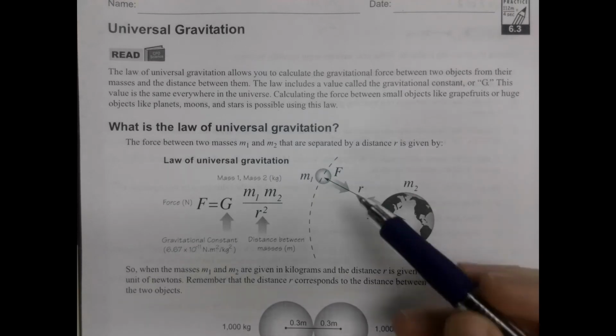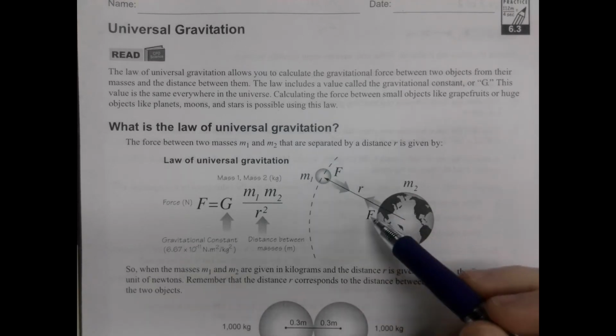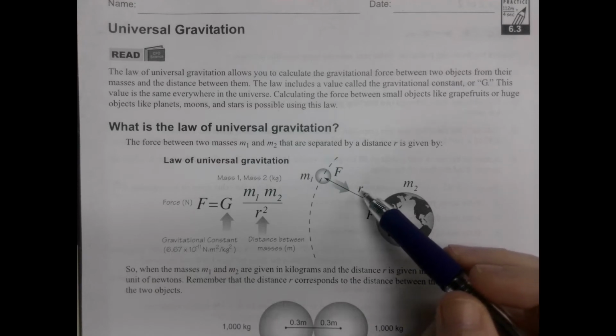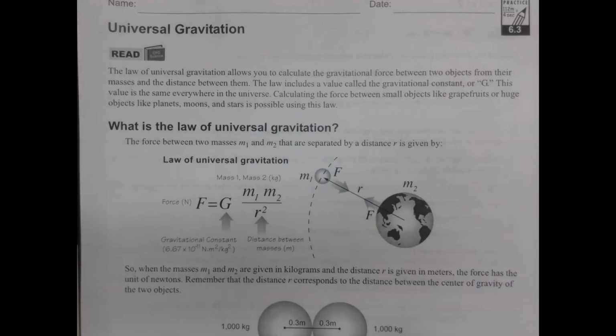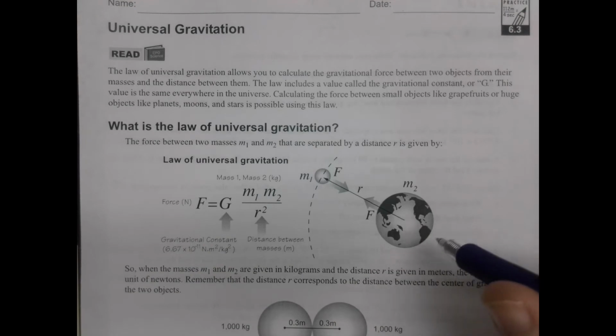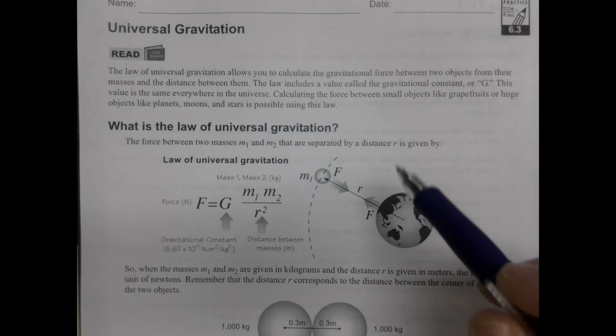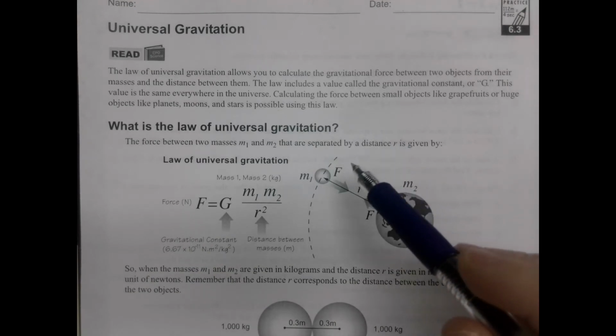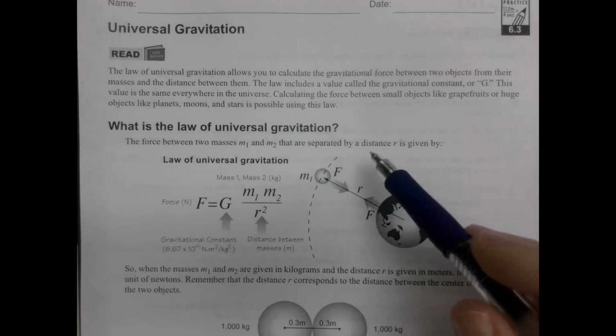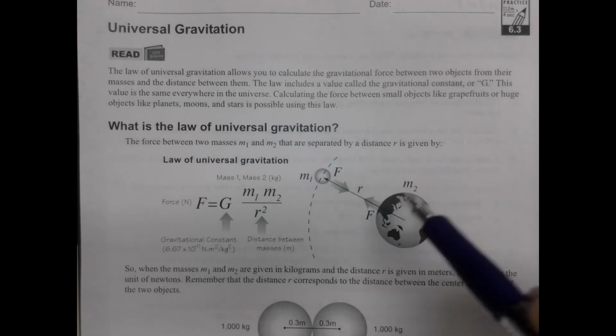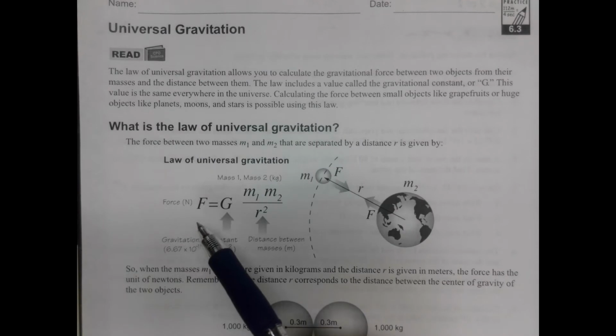You'll need to know the distance between the centers. They use the letter R. So the force between the two masses, M1 and M2, separated by a distance of R, we get this equation.